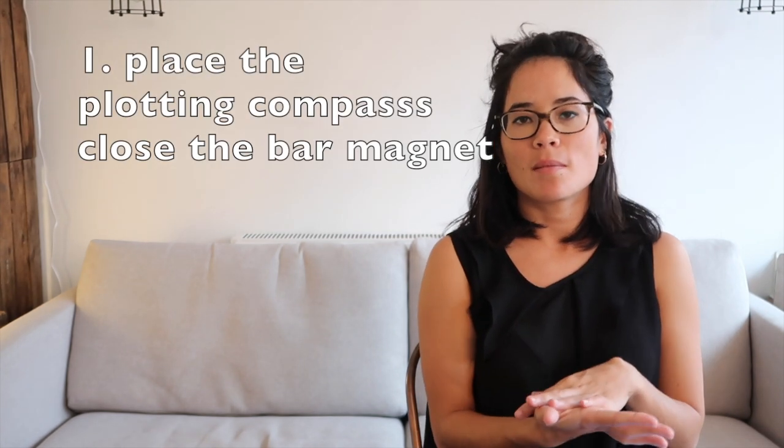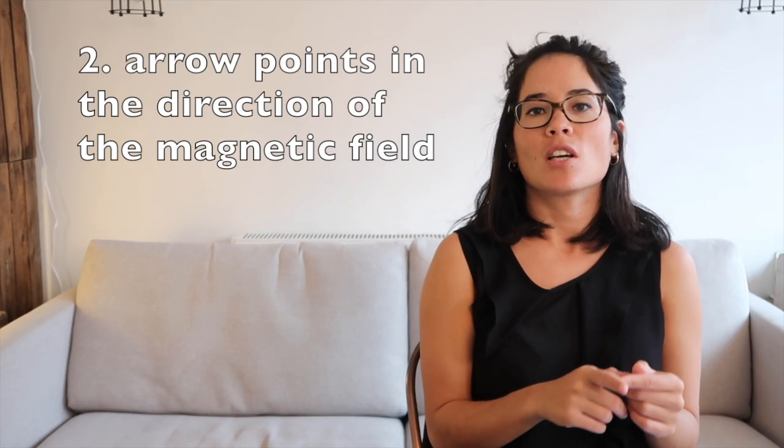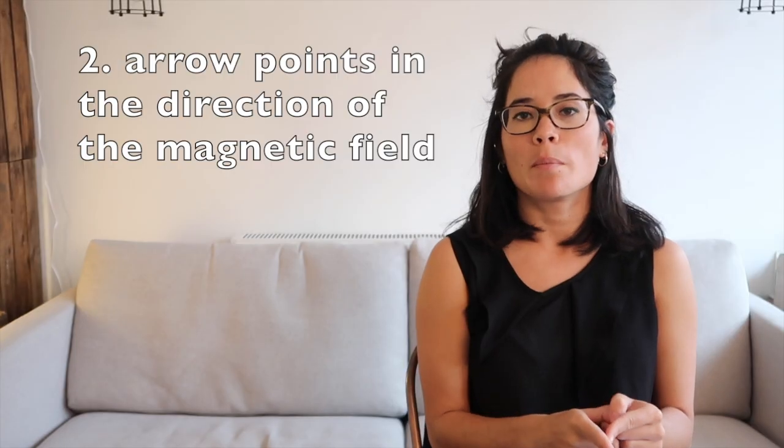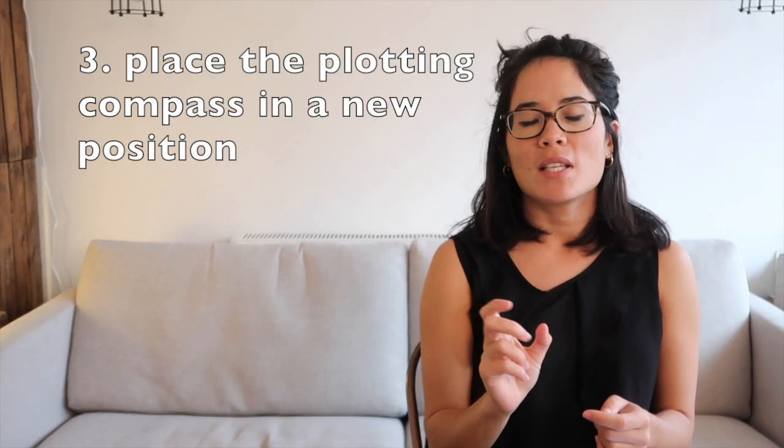With a plotting compass, instead, you place your bar magnet on a piece of paper, you place a plotting compass near to it, and you make a note of the direction which the arrow on the plotting compass is pointing, and then you pick it up, put it in a new position, keep repeating that process until you've drawn the magnetic field lines.